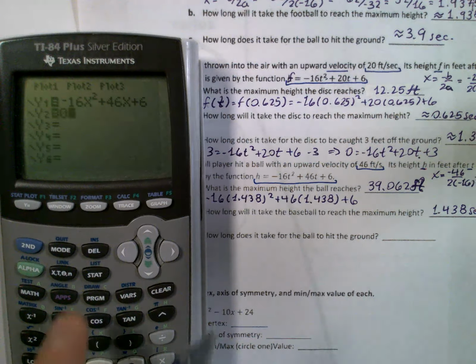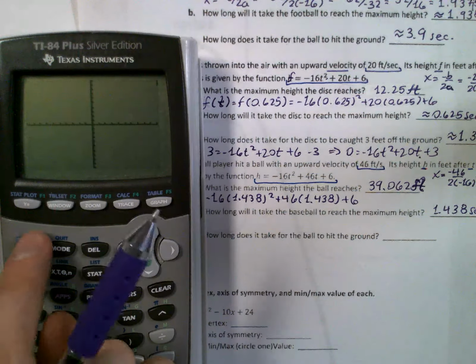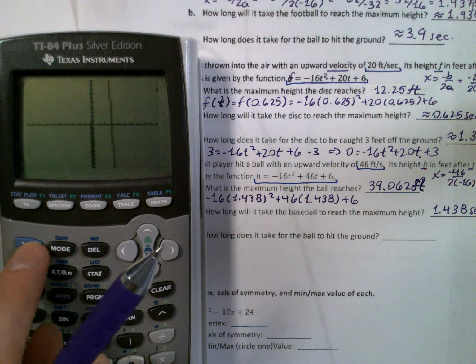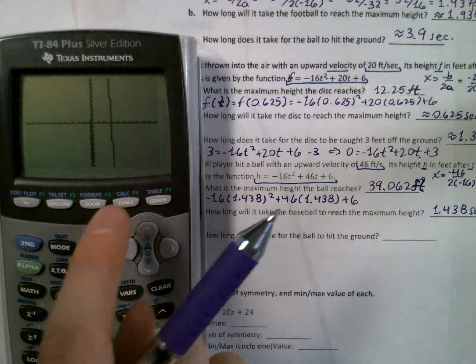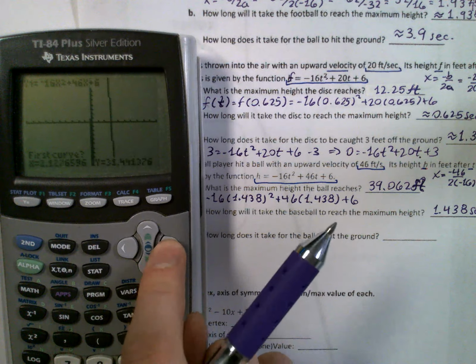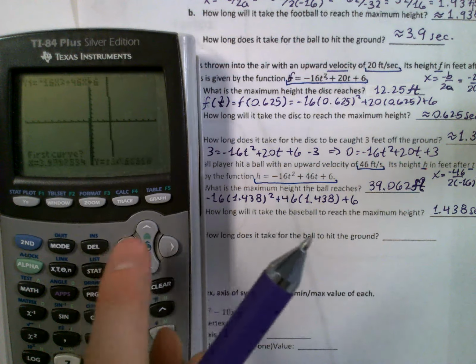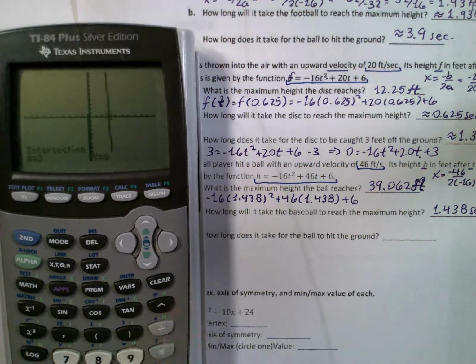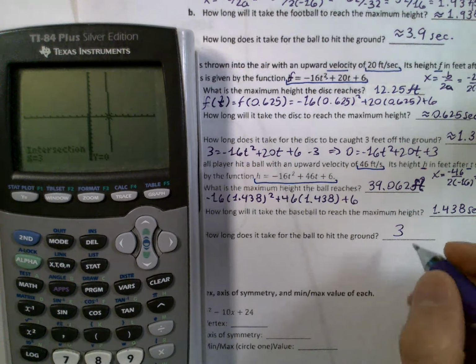Put 0 in for the other one. We'll do the intersect trick. Graph it. There it is. Second trace, intersection. Close enough. And there it is. Answer is 3 seconds.